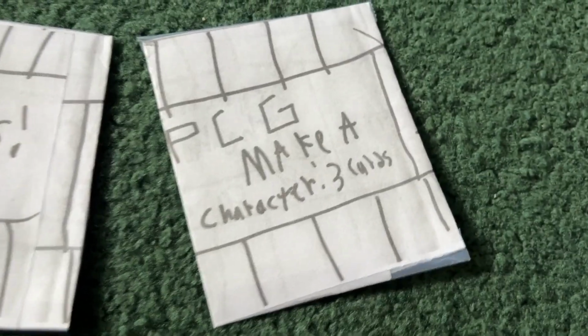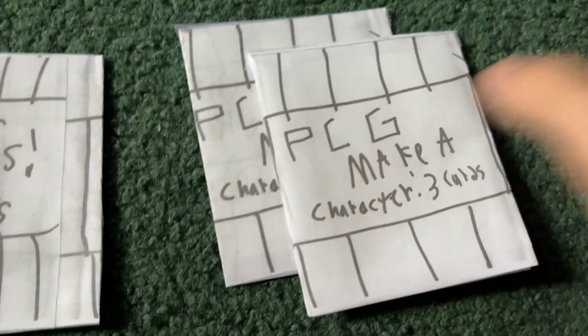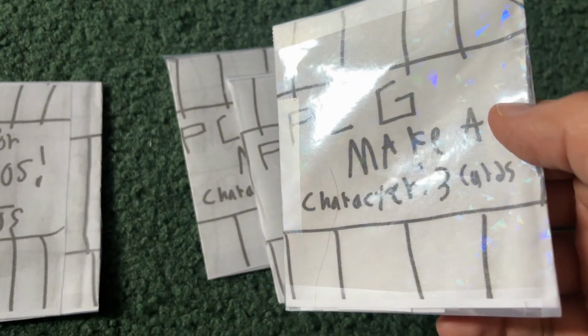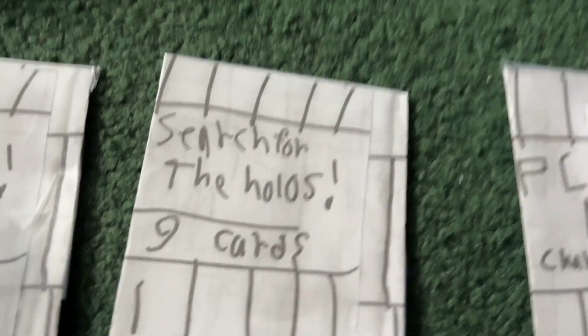Wait, PCG Make a Character, 3 cards. And then this one is also PCG Make a Character. And so is this. Okay, so we've got 2 of these and 3 of those. So how does this work? I guess I have to open these too.